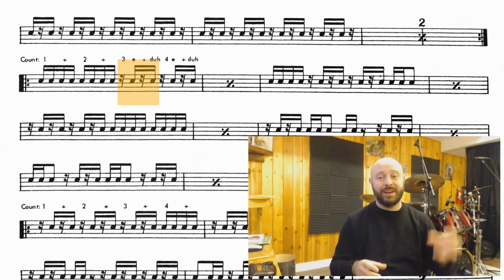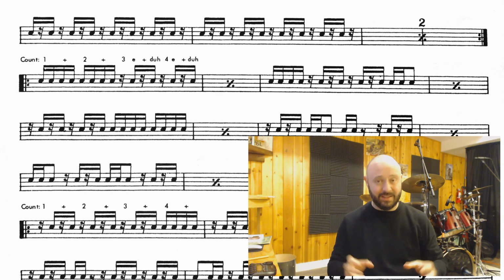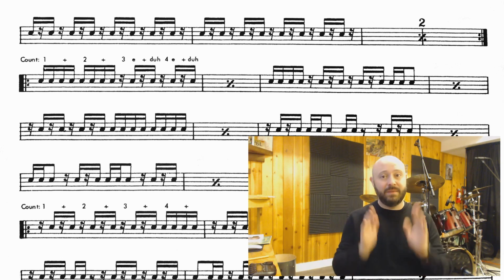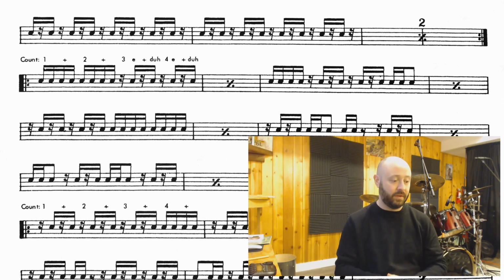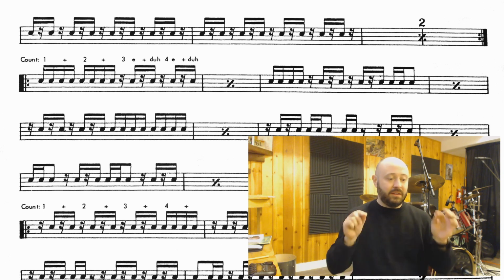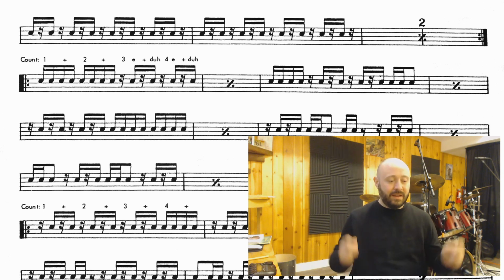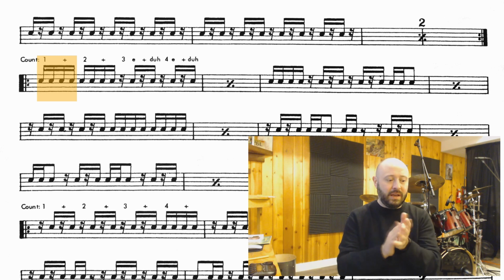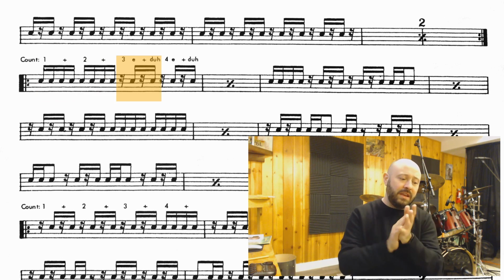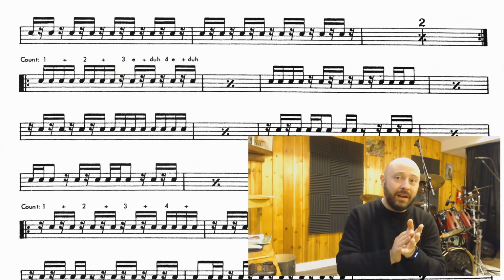You're only playing on the E's and the a's. This requires a lot of counting to make sure that you're staying accurate. Okay? 1 E and a 2 E and a 3 E and a 4 E and a 1 E and a 2 E and a 3 E and a 4 E and a 1 E and a 2 E and a 3 E and a 4 E and a.